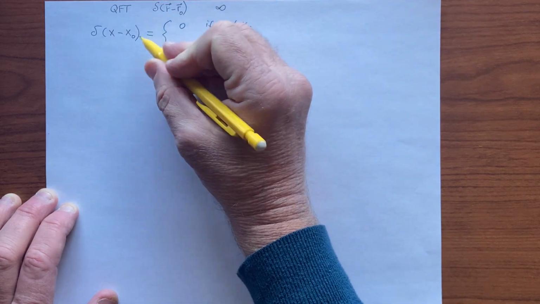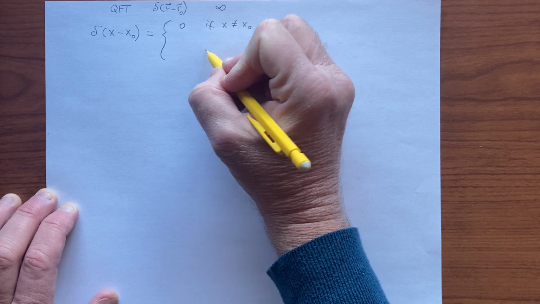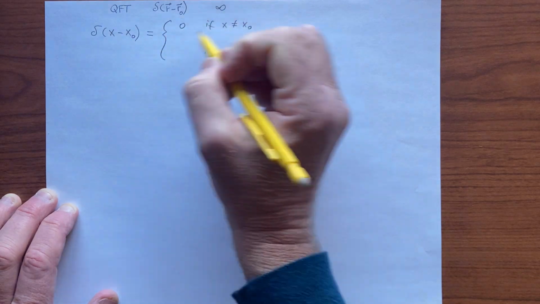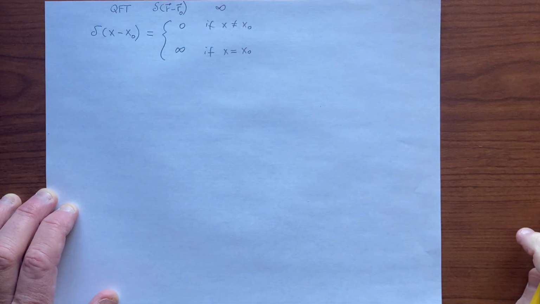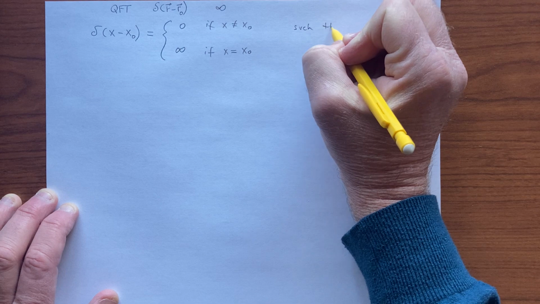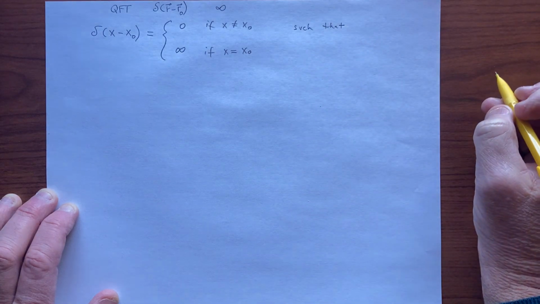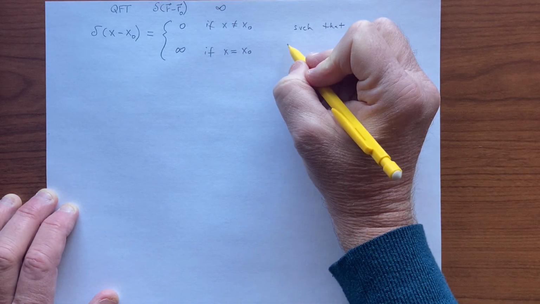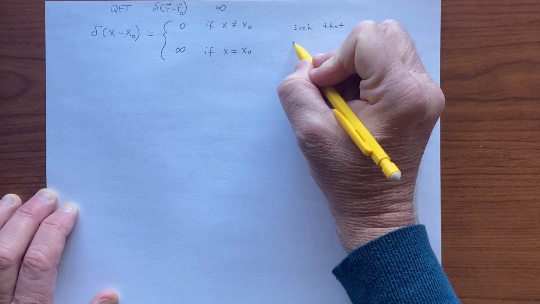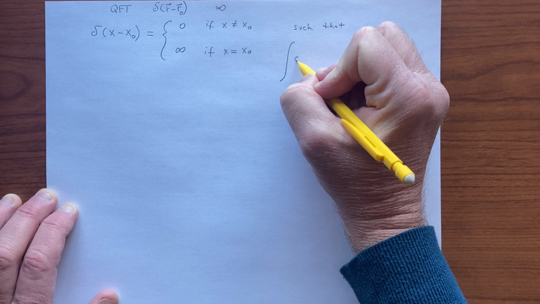It's any x value, but it's a specific value of x. But if x is equal to x naught, then we get infinity. And we do it such that infinity times 0 in this object is equal to 1.